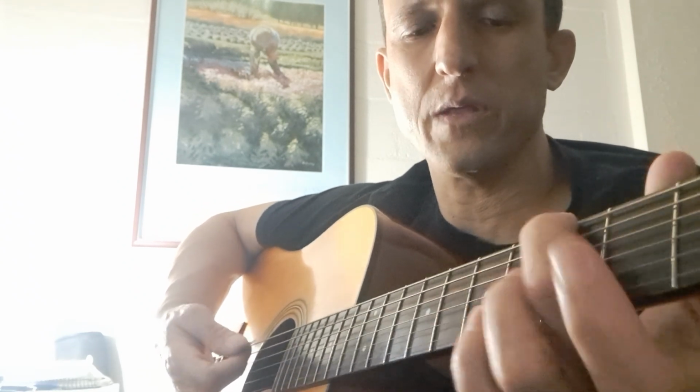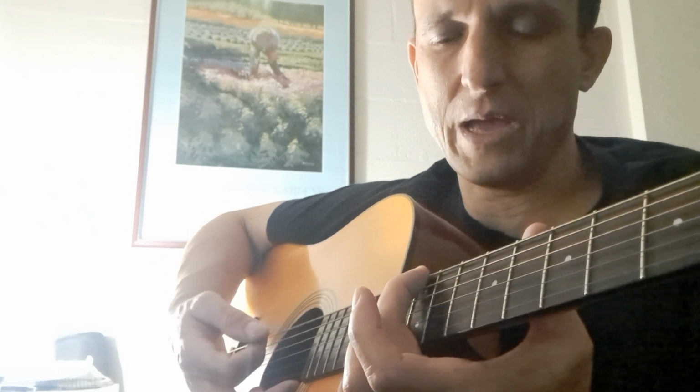So if it's a G, the 2nd note in the key of G is A, a whole step. The 3rd note is a B note, another whole step. The 4th note is a C note, that's the first half step. The 5th note in the key of G major is a D note, the first of 3 whole steps. Then we have our E note, the 2nd of 3 whole steps. And then F sharp, our 3rd of 3 whole steps. And then we have our G note again.